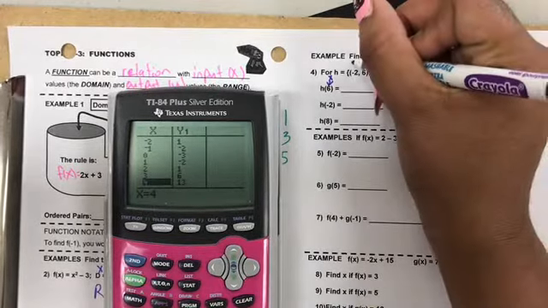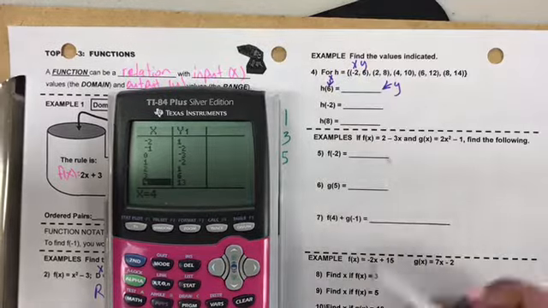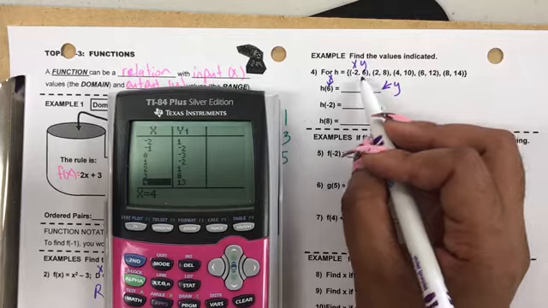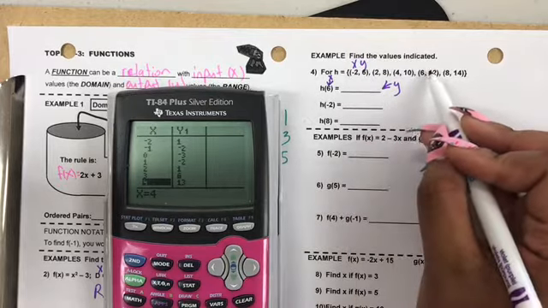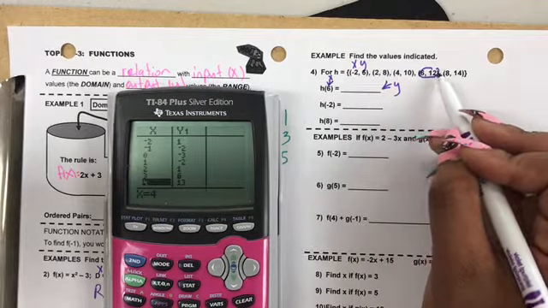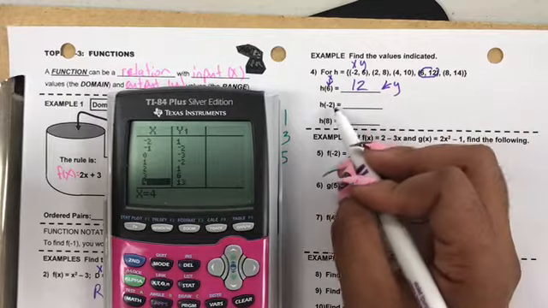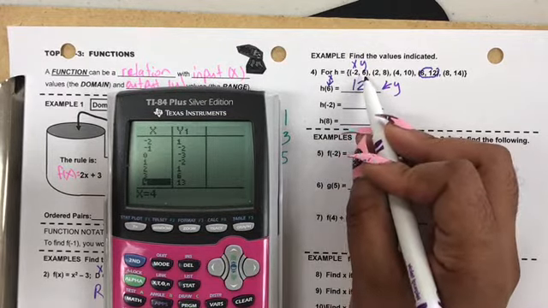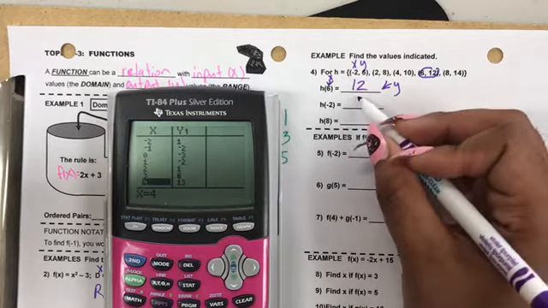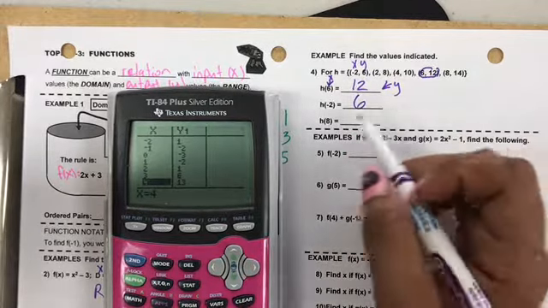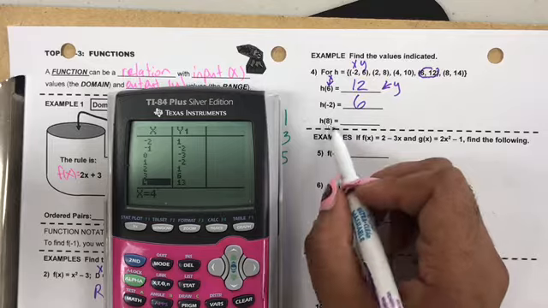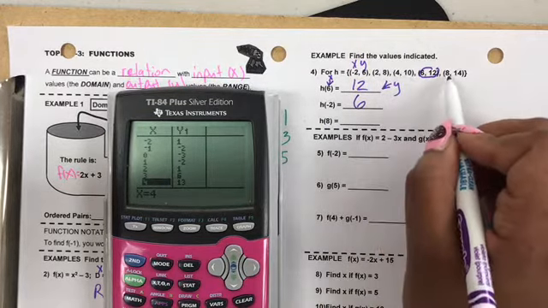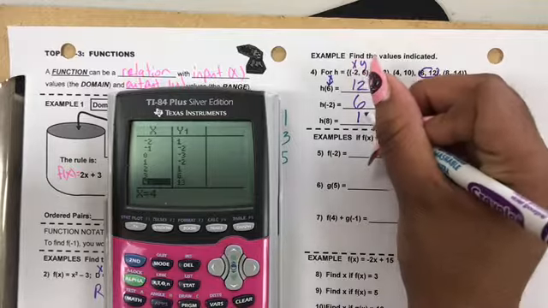So when you have ordered pairs, you have x, y. So this is asking x is 6, what is the y value? So you will look for, when you have x 6, your y value is 12. When you have x is negative 2, your y value is 6. When you have x is 8, your y value is 14.